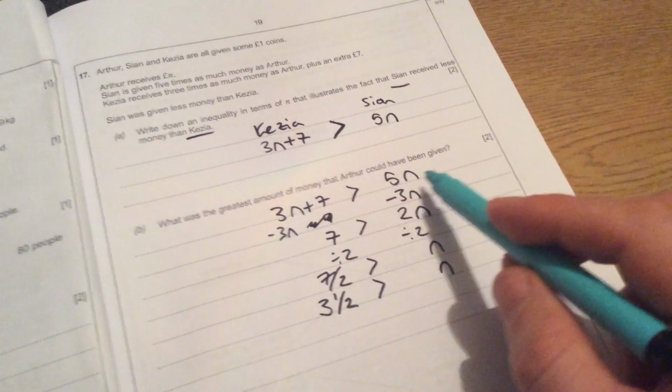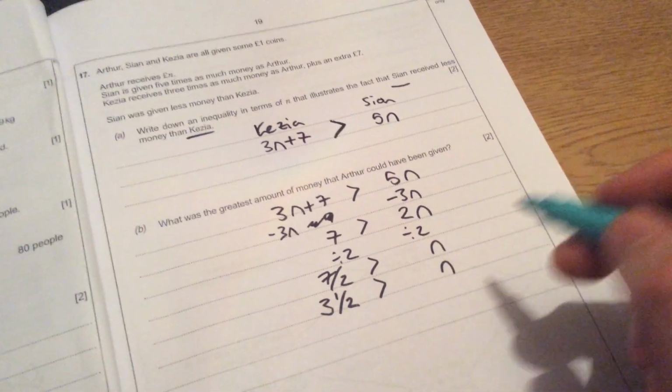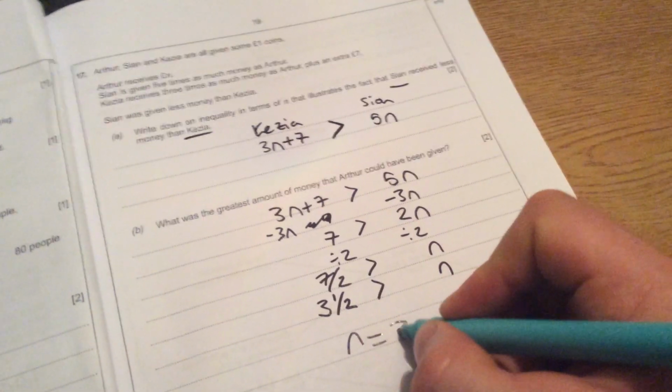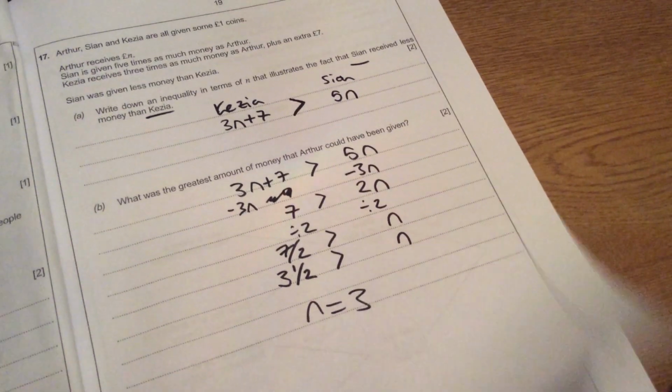So it says, what's the greatest amount of money Arthur could have? If n has to be less than this, what's the biggest whole number less than 3.5? n would have to be equal to 3. Okay, job done.